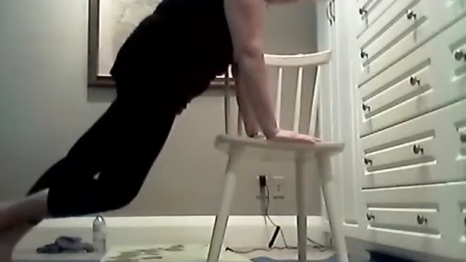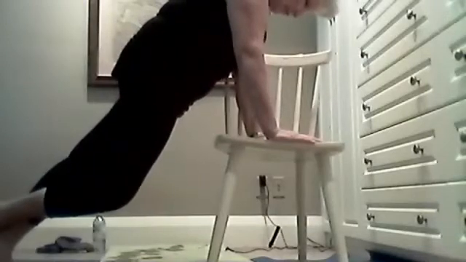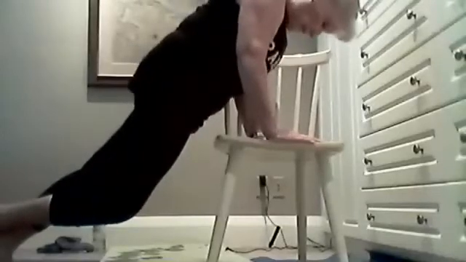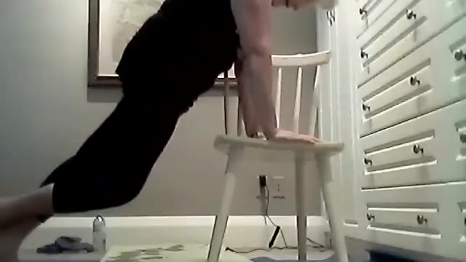Let's challenge ourselves a bit further. Take 1 foot off the floor. Challenge a bit further. Bend your elbows, come down 1 inch. Come down another inch. Come down a third of an inch. Press it back up.